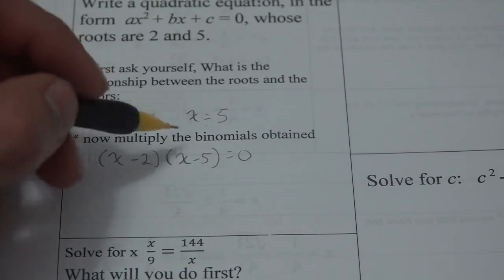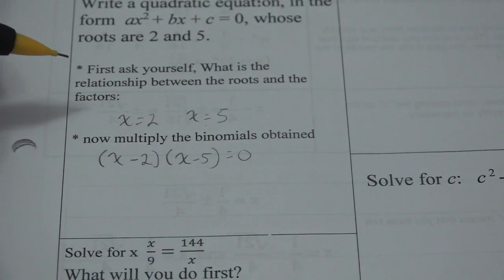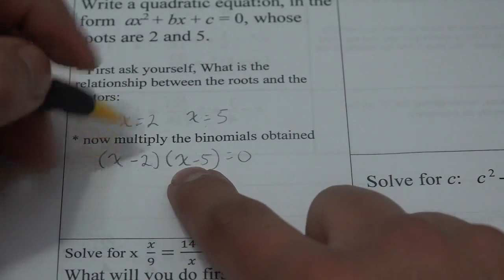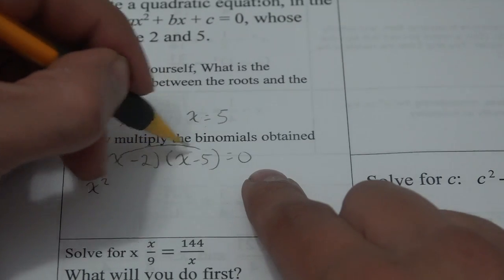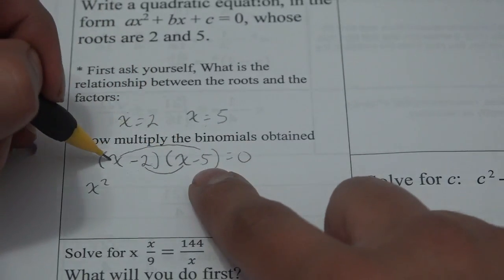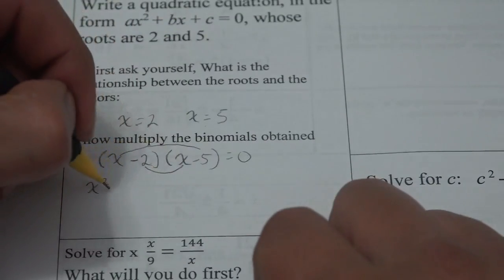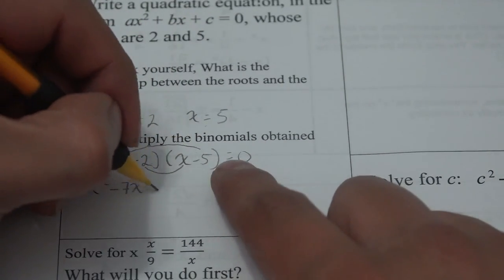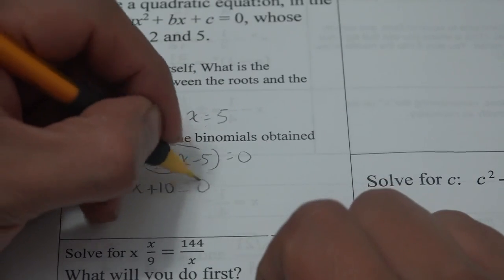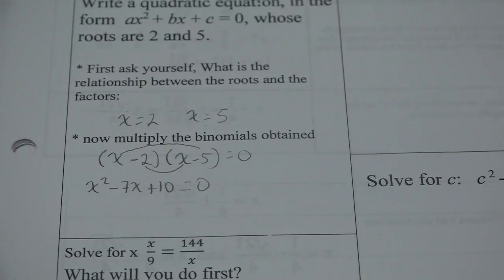Okay, now what? Now you multiply this. Oh, okay. So x times x is x squared. Now if I do the smiley face right here, I'm gonna get my middle term. So I get negative 5x and I get negative 2x. That's negative 7x. Negative 2 times negative 5 is positive 10, equal to 0. Voila, bada bing, bada boom. I got my quadratic equation.